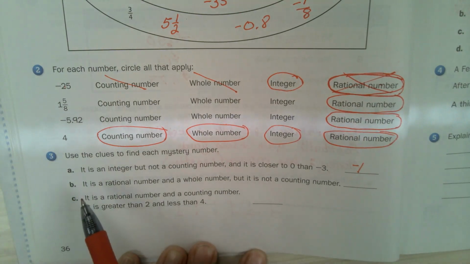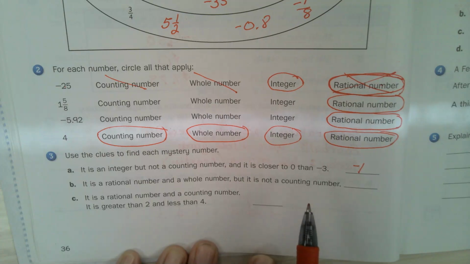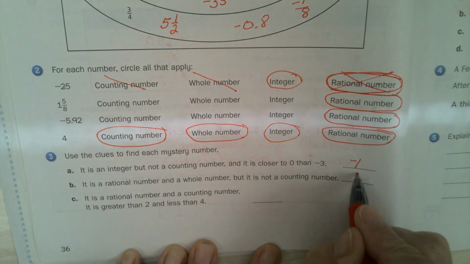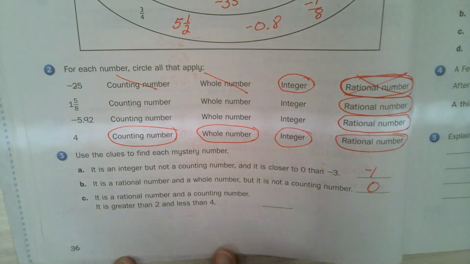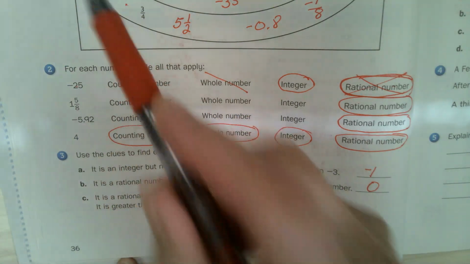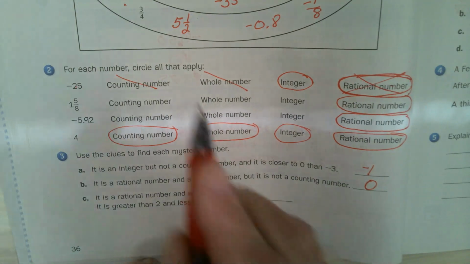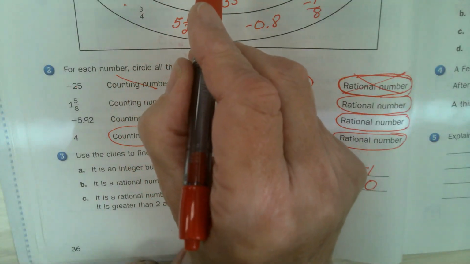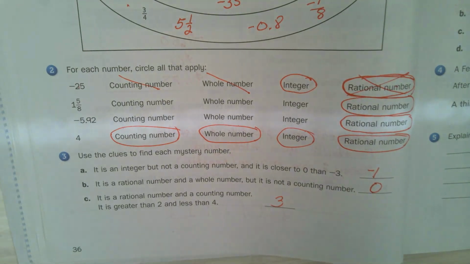Let's try this one. It is a rational number and a whole number, but it is not a counting number. It's 0. It is a rational number and a counting number. It is greater than 2 and less than 4. Well, the counting numbers that are greater than 2 and less than 4, it would be 3. Any questions?